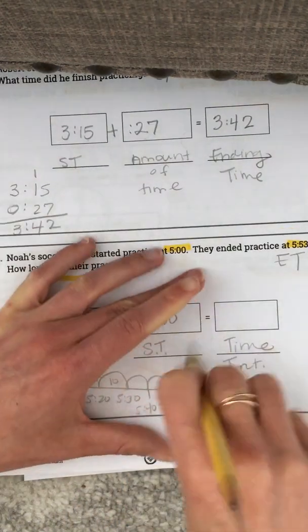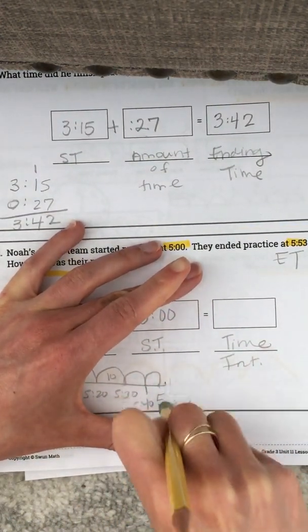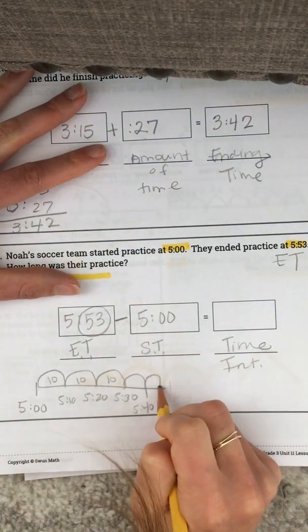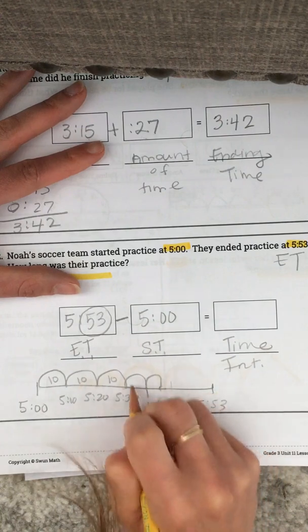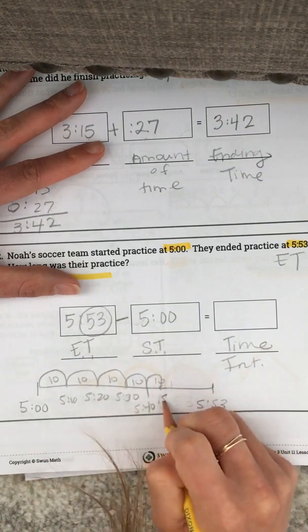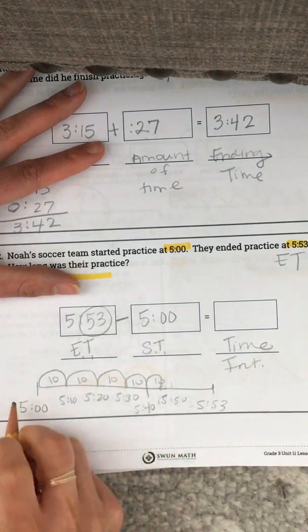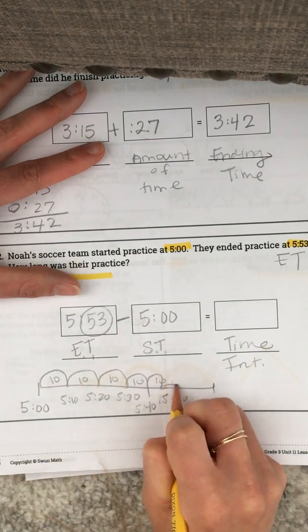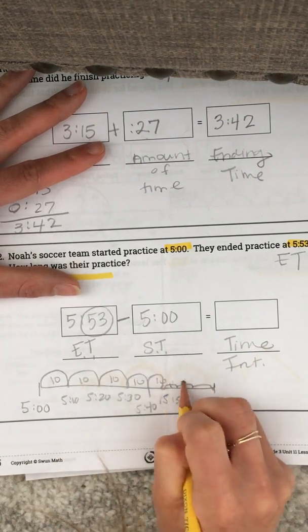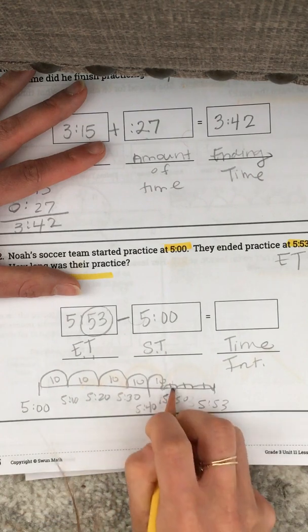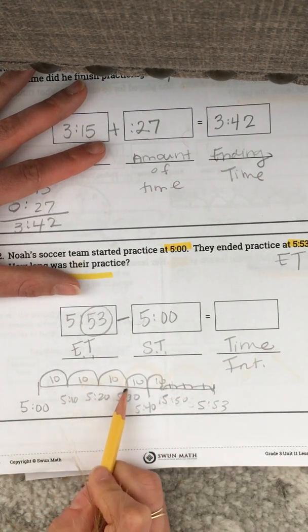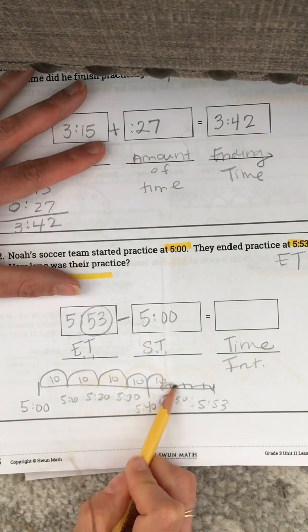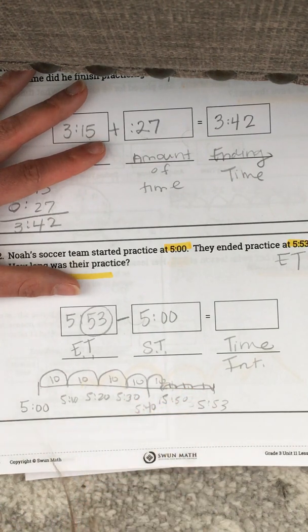Another 10 gets me to 5:50. That's 50 minutes. Plus 3 minutes gets me to 5:53. 5:10, 5:20, 5:30, 5:40, 5:50, 5:51, 5:52, 5:53.